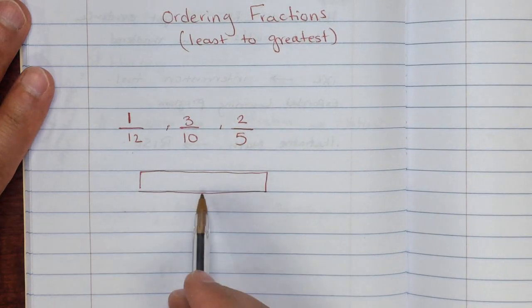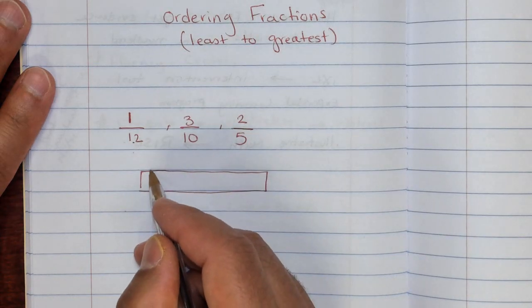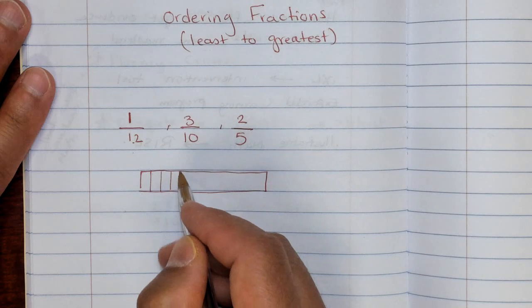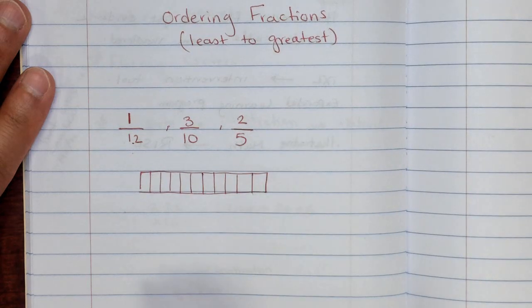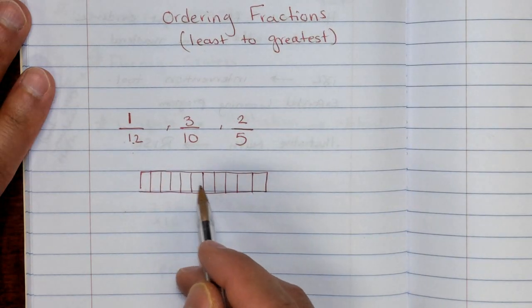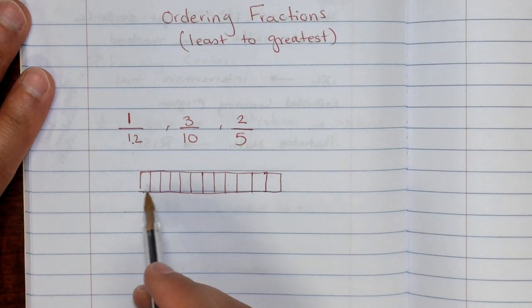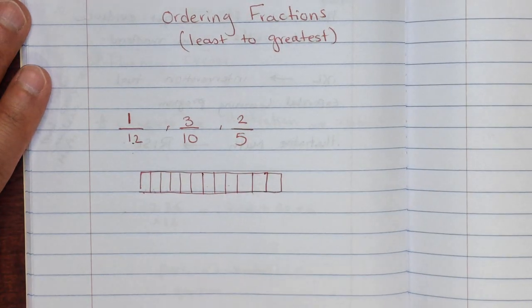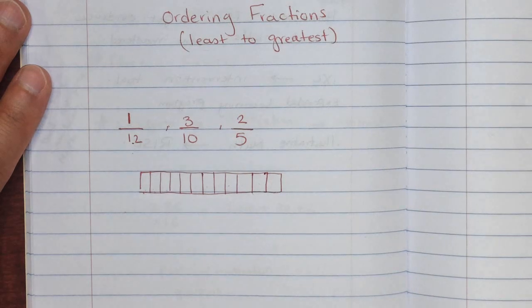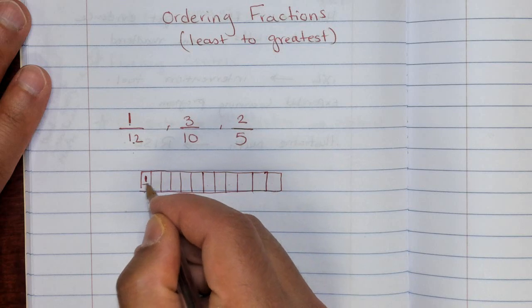Okay, this whole was partitioned into 12. So I'm going to draw 12 parts. 1, 2, 3, 4, 5, 6, 7, 8, 9, 10, 11, 12. So I have 12 pieces. How many of those 12 pieces are there? 1. So I have 1/12.